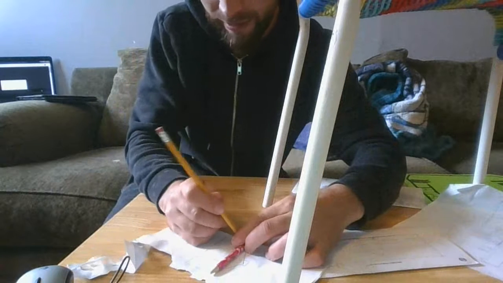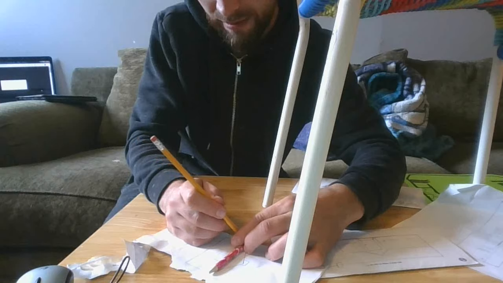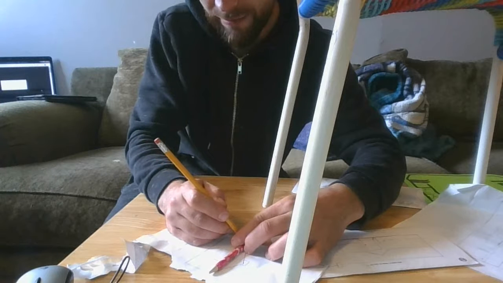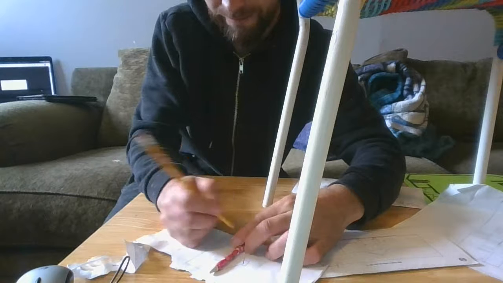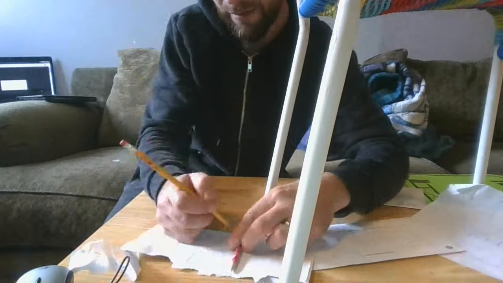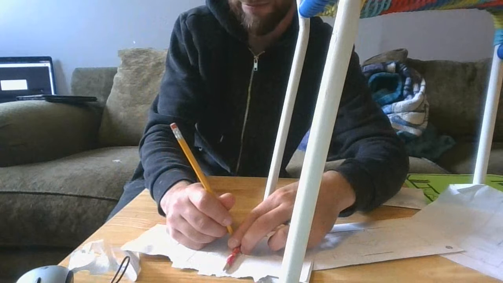Again, I'm just using what I had access to. It looks like I have this pink pencil here that I'm using to draw a straight line. And the gable connects in with the roof about like that.